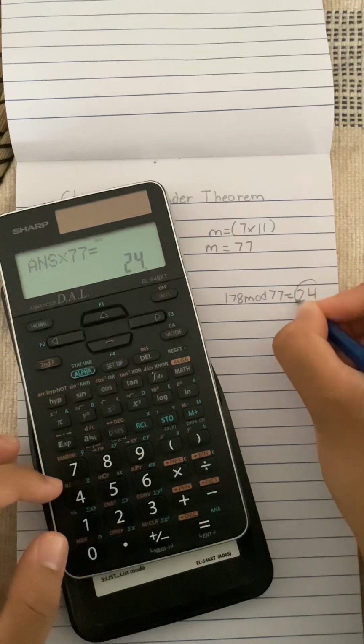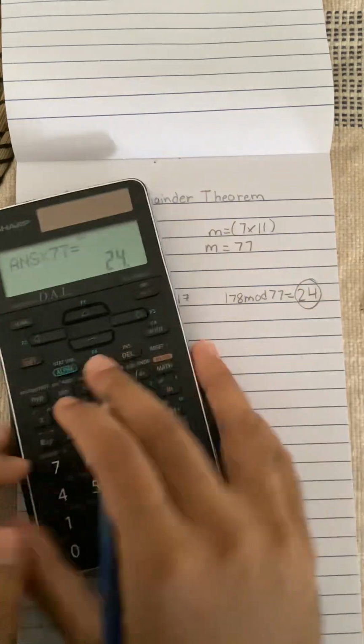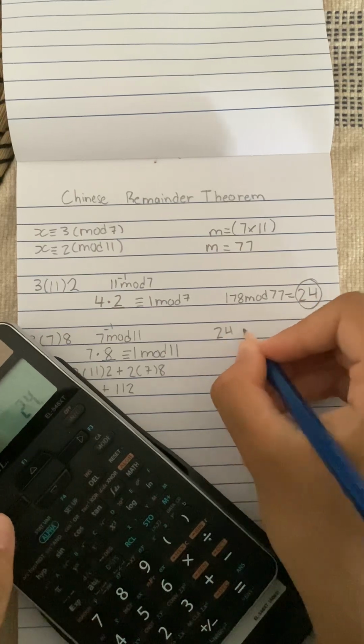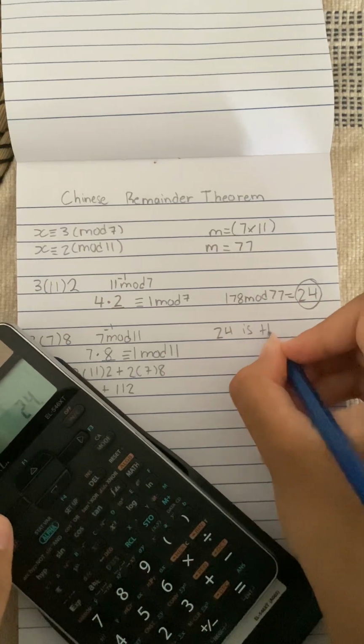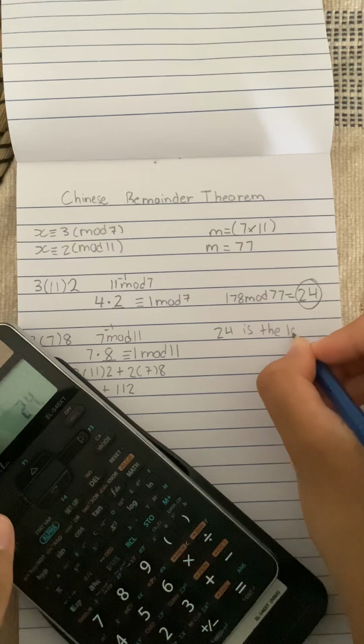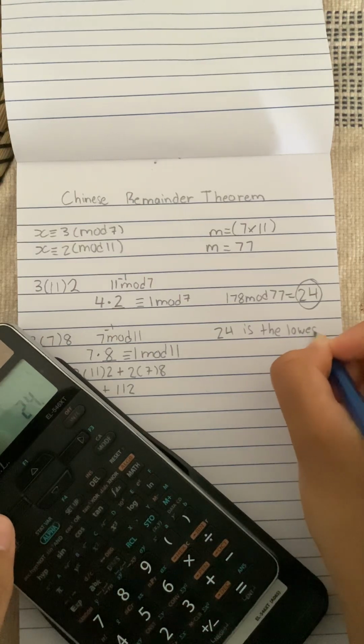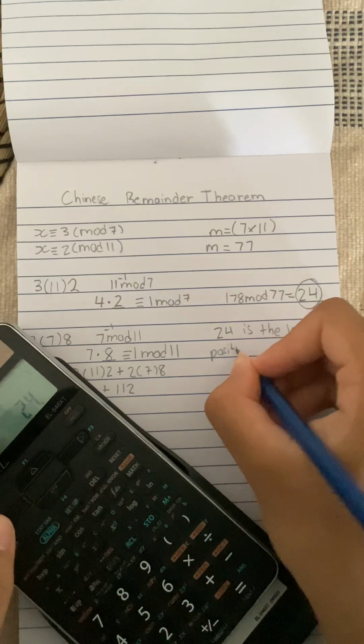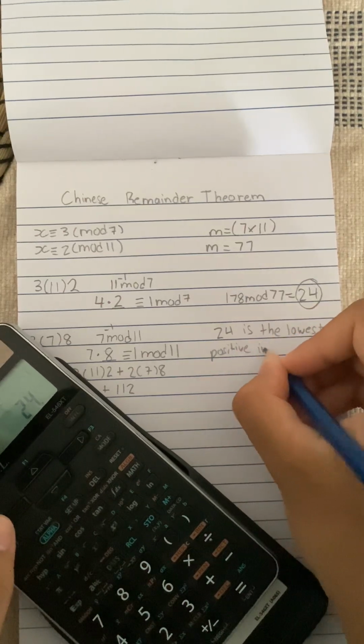So this value is the lowest possible. 24 is the lowest positive integer.